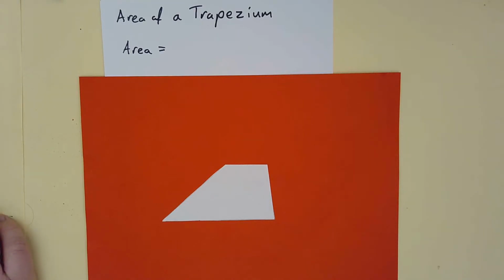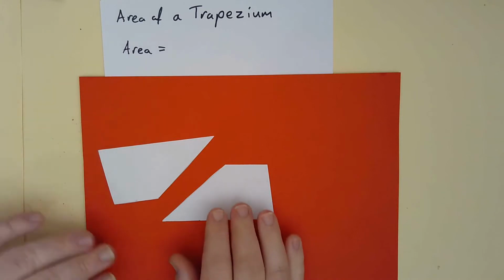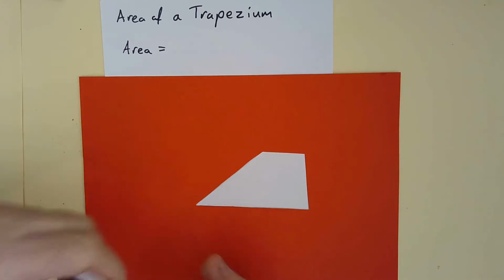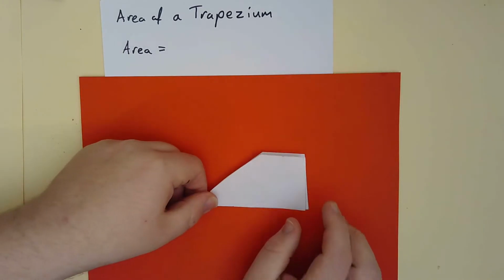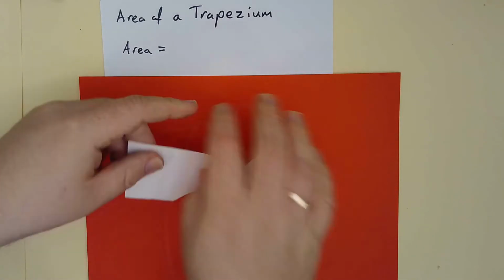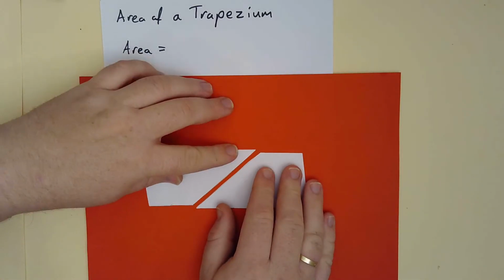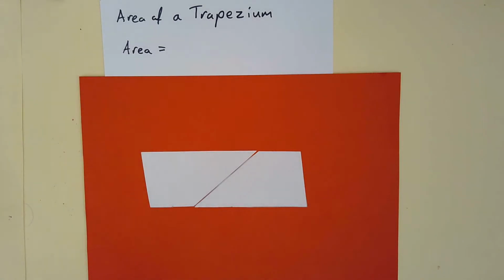So instead, we're going to do a different trick. We're going to make a second copy of it. I've got a second copy already prepared. It's an identical shape, you can see here. And I'm going to just turn that around and put them together. And here I get myself a parallelogram.